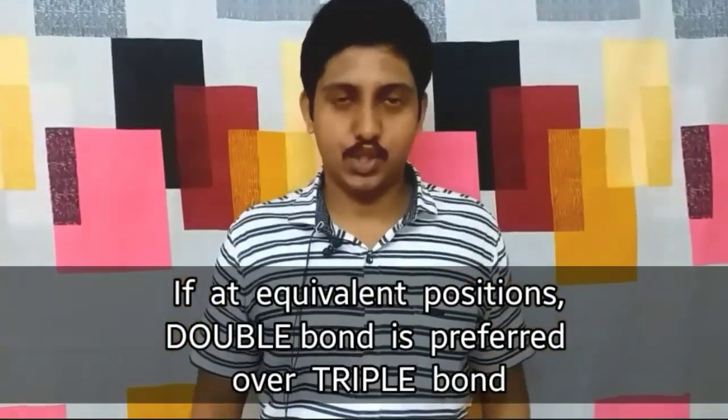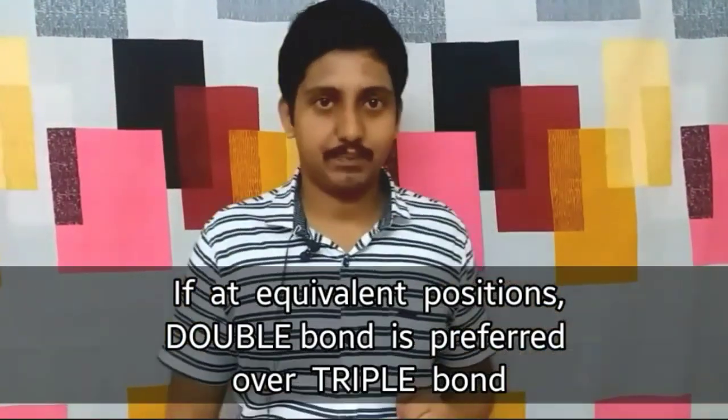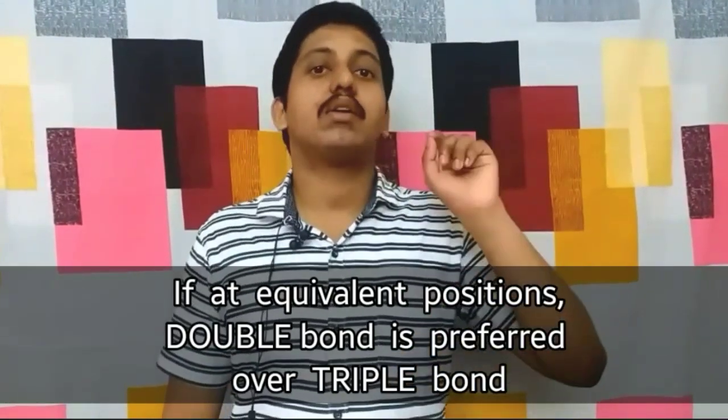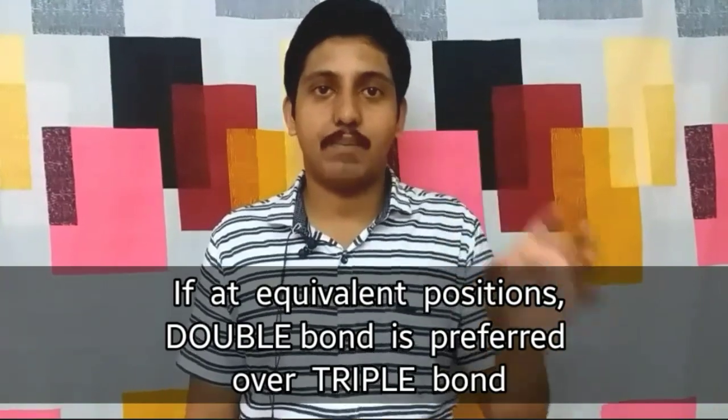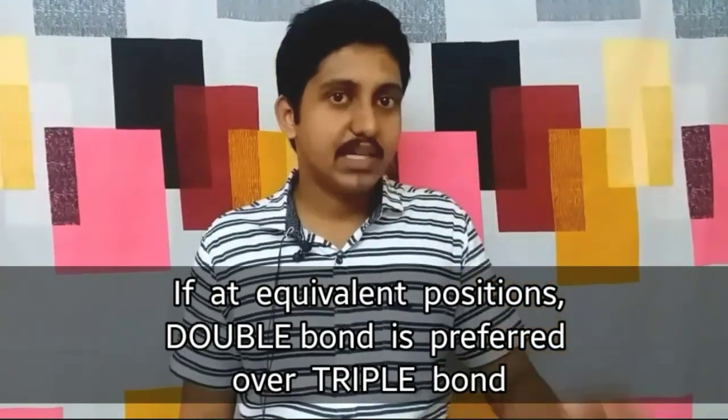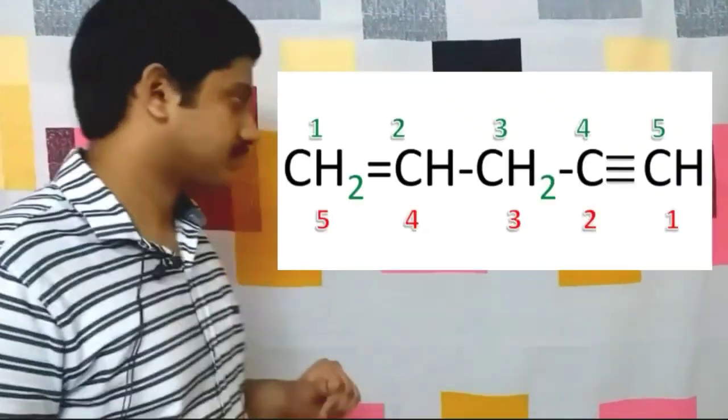Now, if both double and triple bonds are present in a compound, and if they occupy equivalent positions, then how to name? Always the double bond is preferred over the triple bond. So, the double bonded carbon atom is given the least number. Let's see an example.